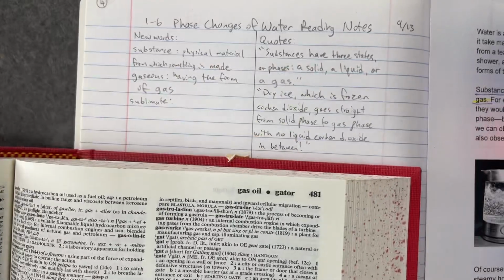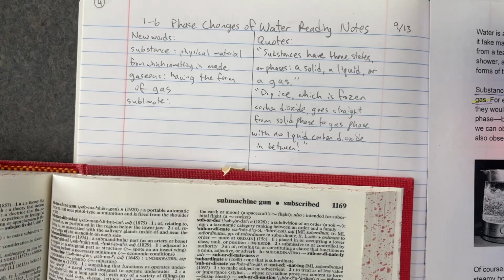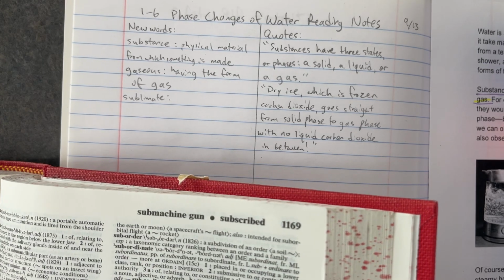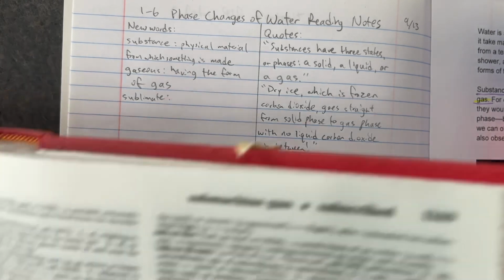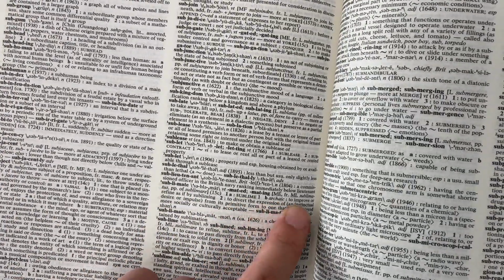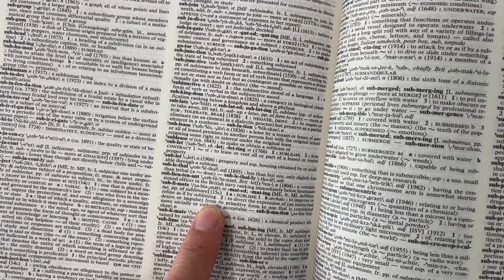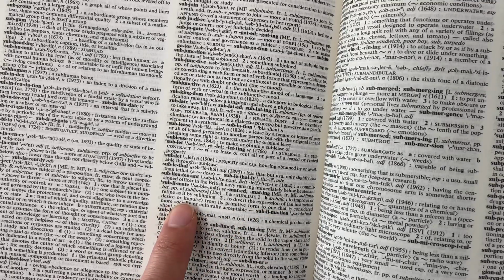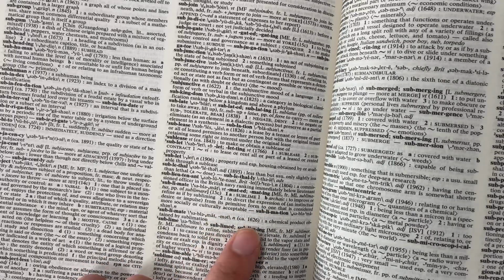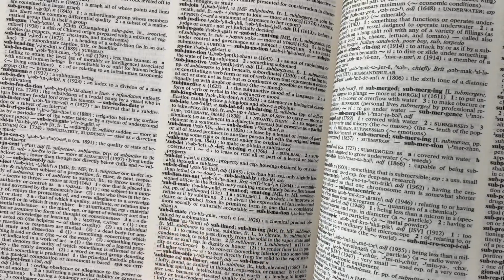All right, and then sublimate. Let's go to S again. Sublimate. Okay, and we see it right here. Sublimate. Sublime, to improve or refine as if by subliming, to divert the expression of an instinctual desire or impulse from its primitive form to... Some of these do not make sense in our context. A chemical product obtained by sublimation.